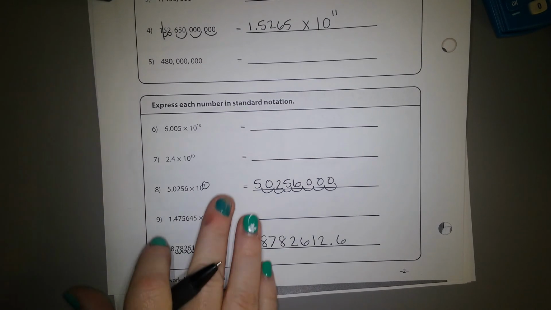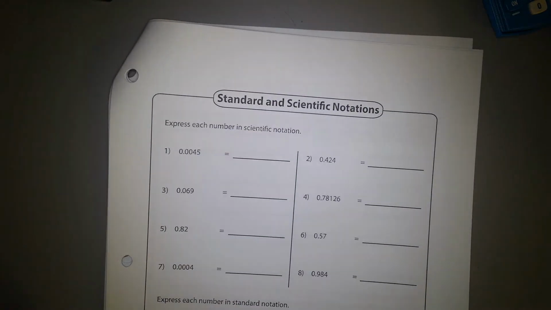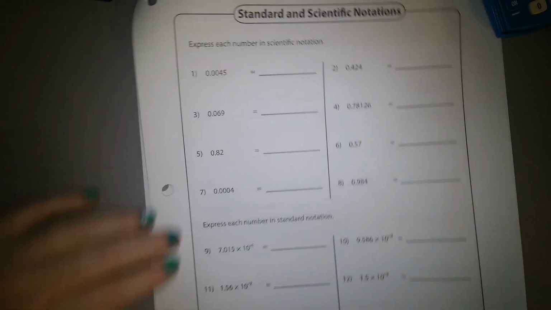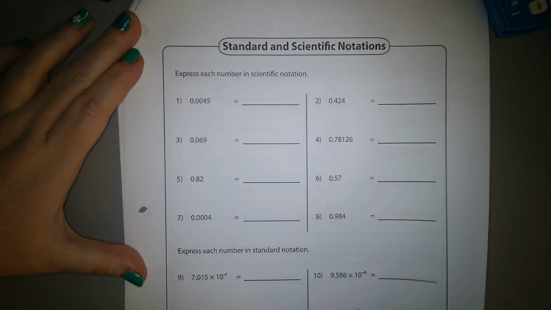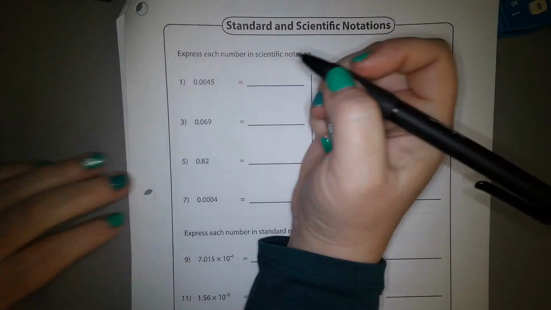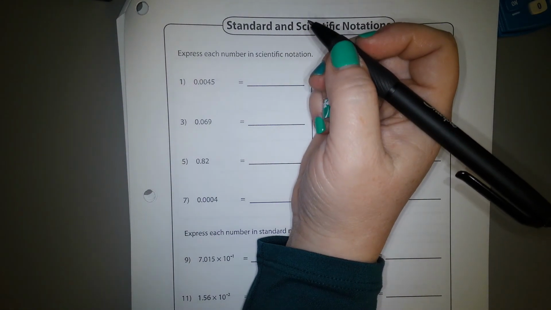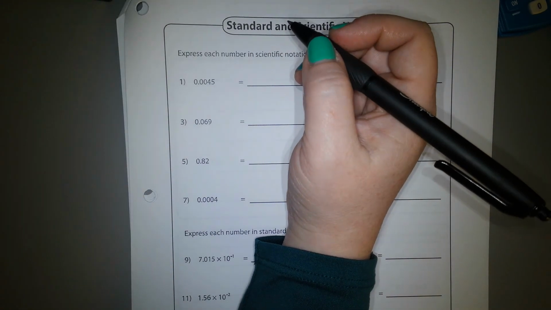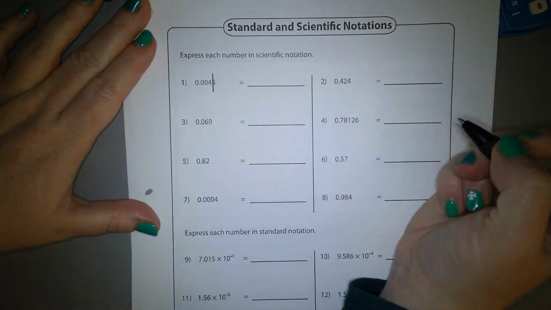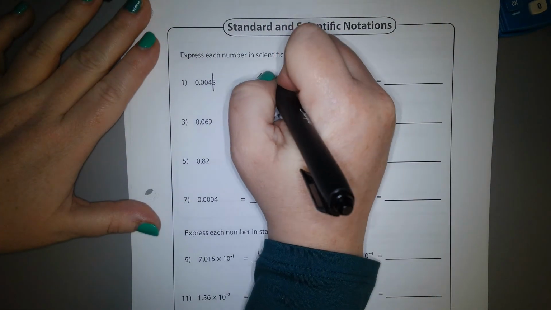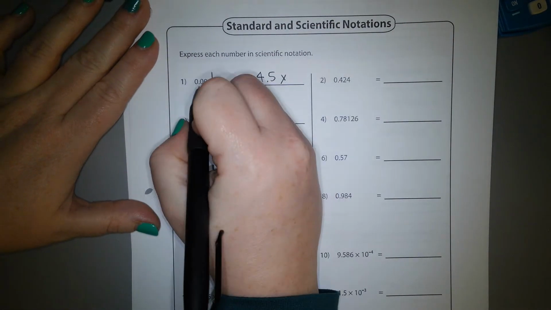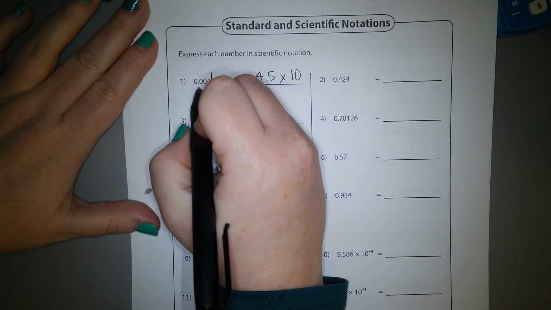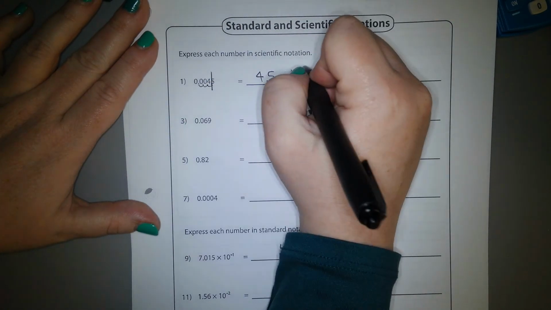Going into super small numbers. These ones aren't even super, super small, but that's okay. You should only have one number to the left of your decimal. So it's going to go there. So we're going to have 4.5 times 10, and this is 1, 2, 3, negative 3.